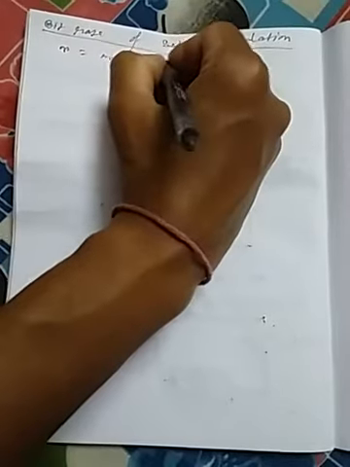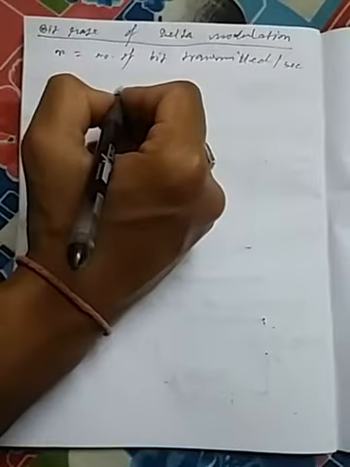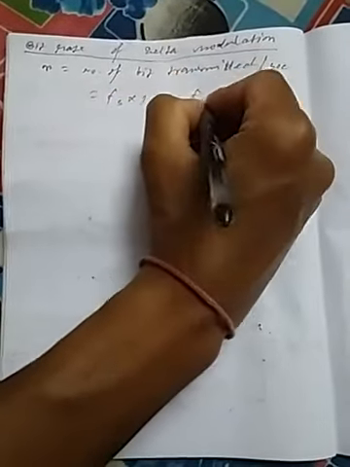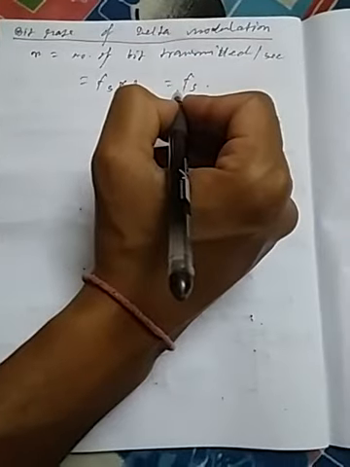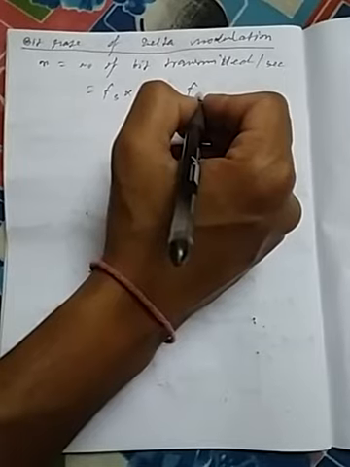Bit rate R is defined as the number of bits transmitted per second. That is equal to fs into 1, that is fs. So the number of bits transmitted per second is equal to fs. This is basically the bit rate for delta modulation.